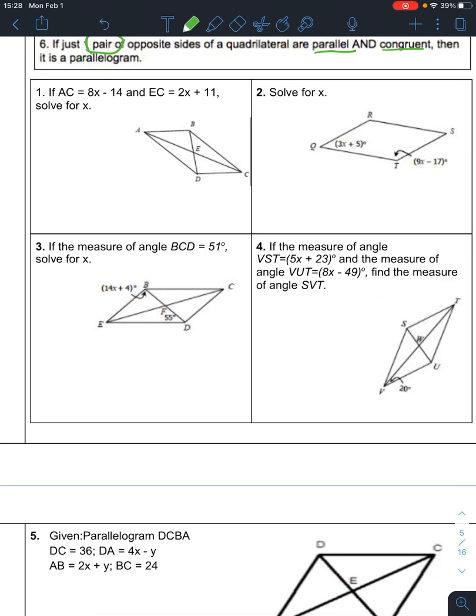So if AC, and you always need to start these problems by labeling your pictures, because then it's going to tell you how to work the problem, how you need to set it up.